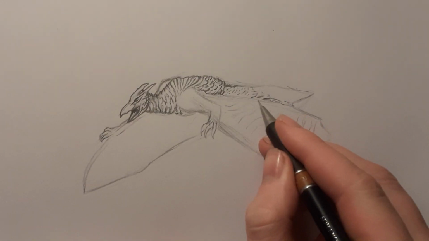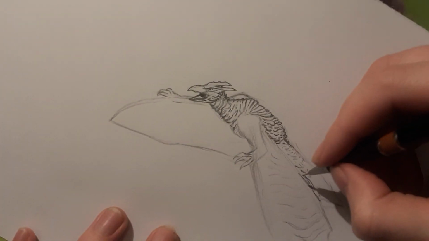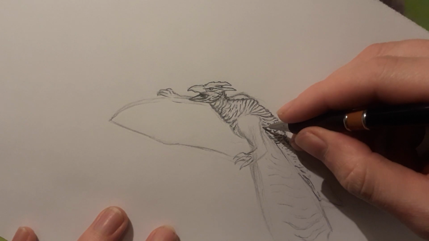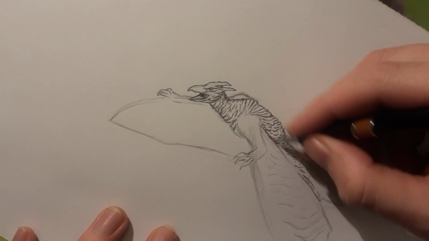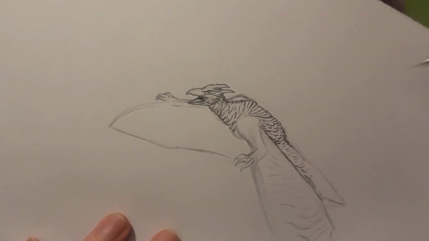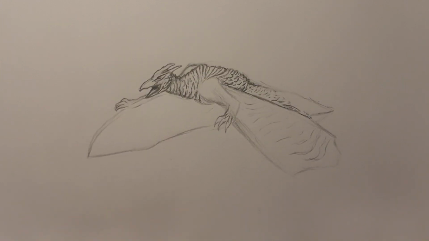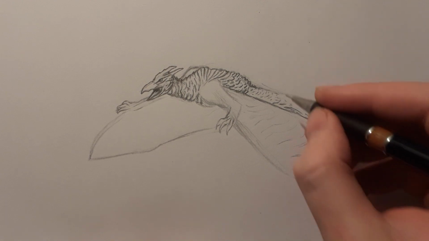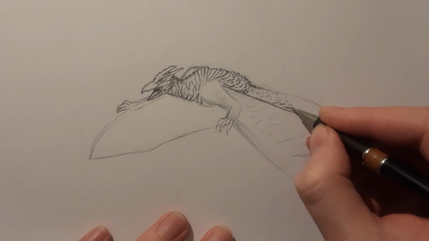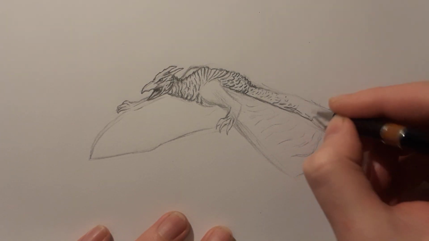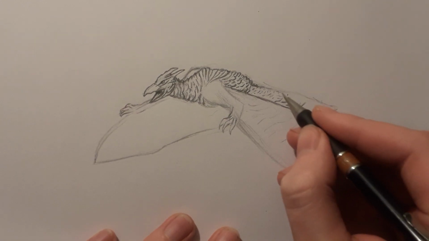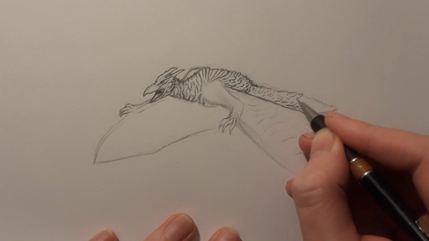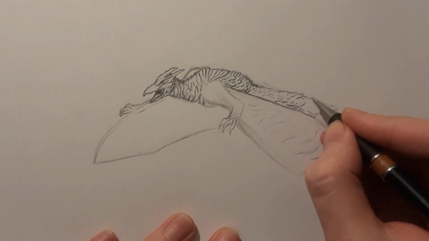So I'm gonna draw two lines there to indicate that this is not the same area of the wing. And this just goes from here all the way down there. And it just keeps on going, and it also has a lot of feathers that go like this, or scales, I'm sorry.